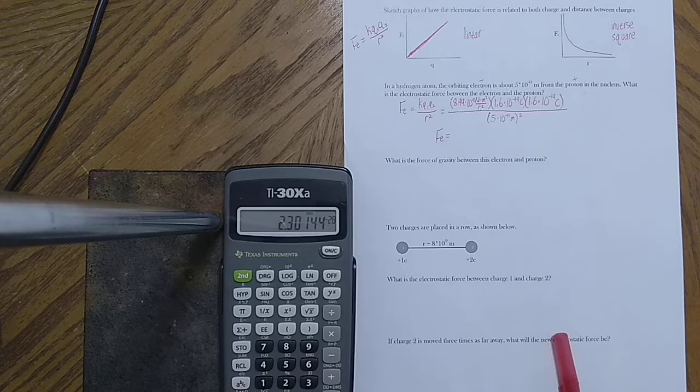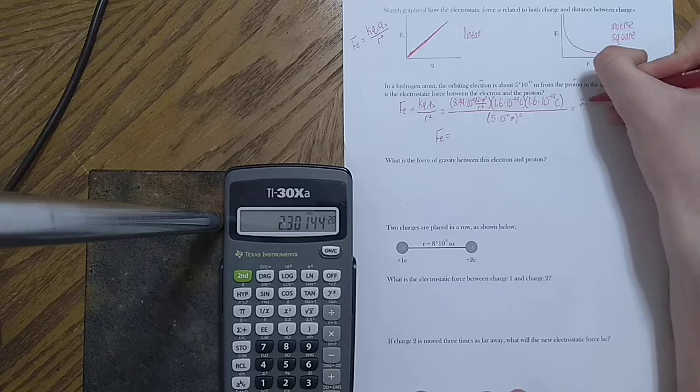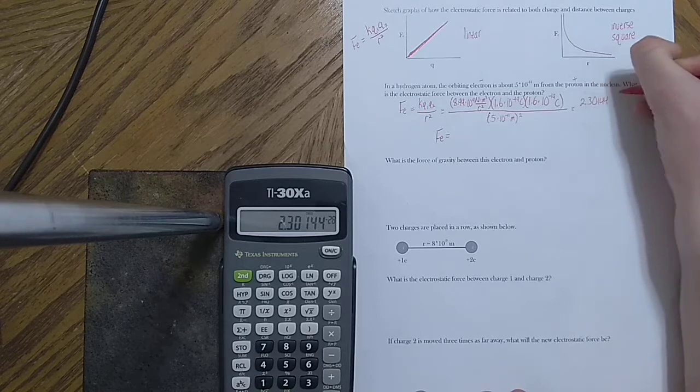Now, I want to divide this by the bottom. So you know what? I'll just write this out here. And I'll show you multiple ways that you can do stuff like this. Times 10 to the negative 28th.